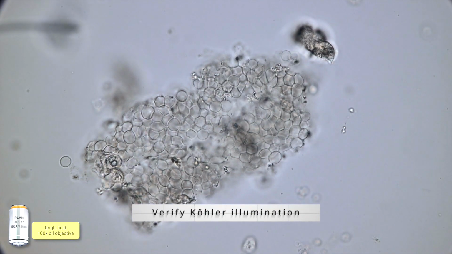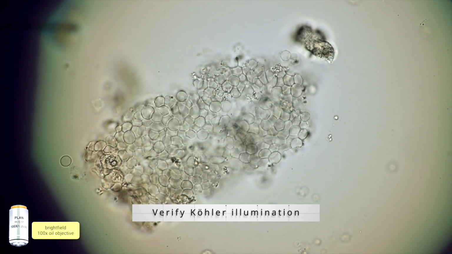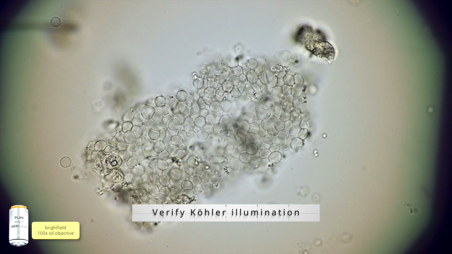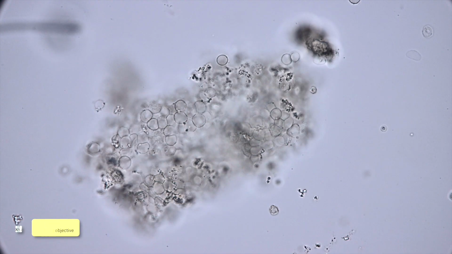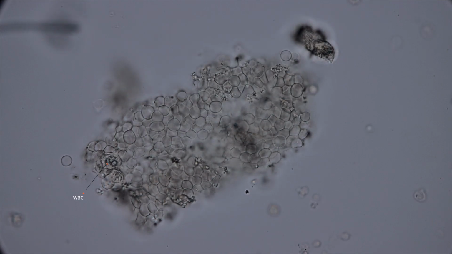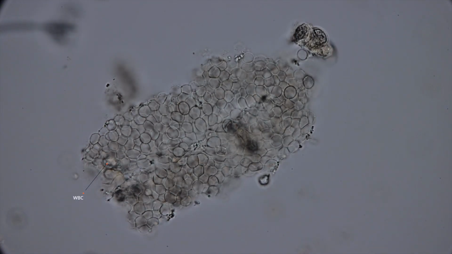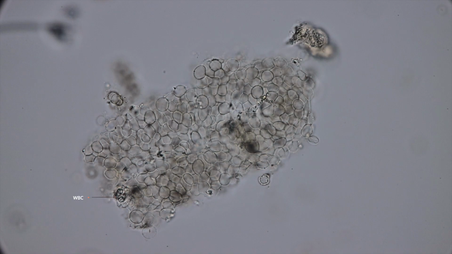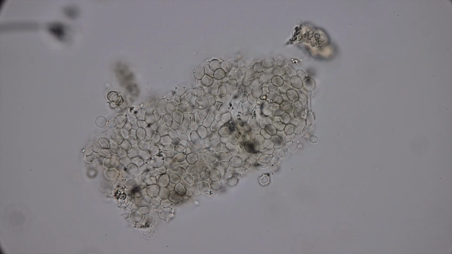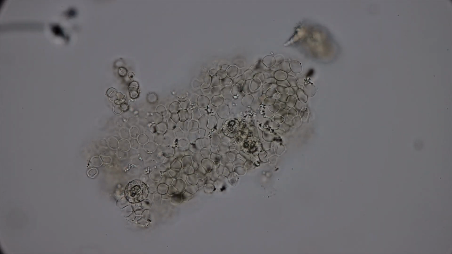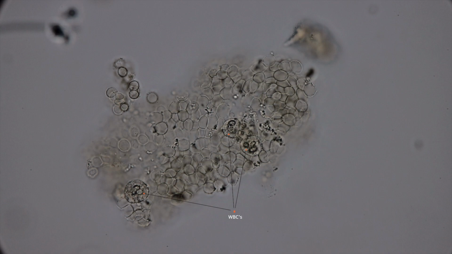Here under the 100x oil objective, again, we're going to verify Kohler illumination, center the image of the field diaphragm, and focus up and down to get a better idea what those other cells are. Clearly there's a white blood cell there, another one there. Continuing to focus up and down, it looks like there's a few other white blood cells you can see clearly right here.